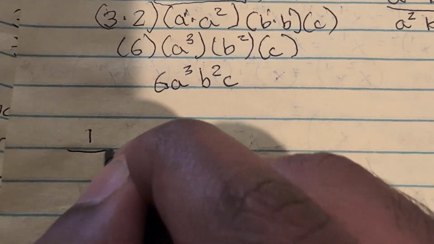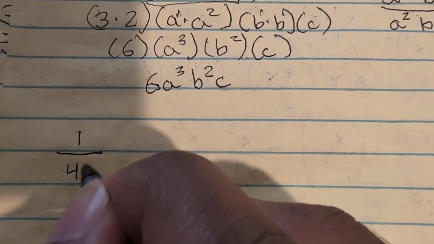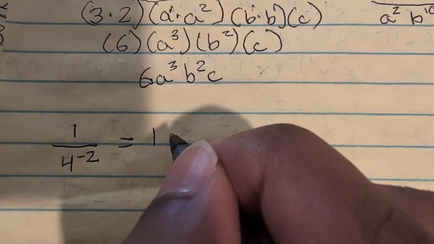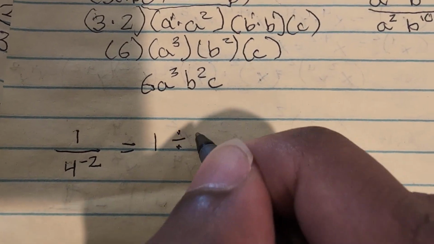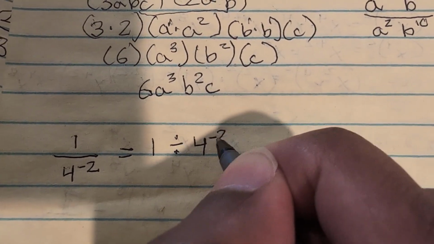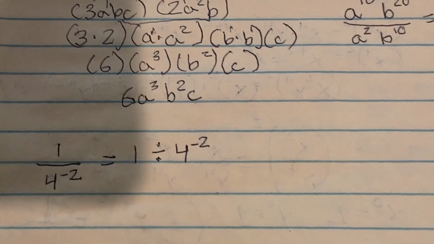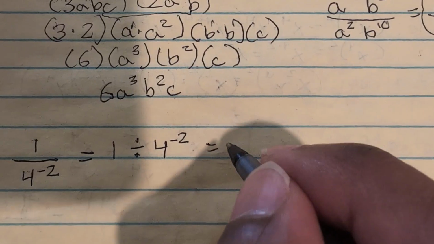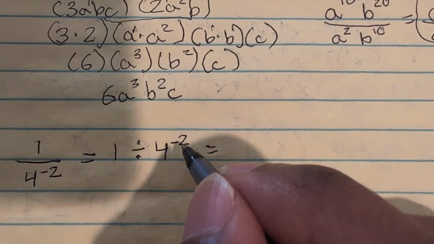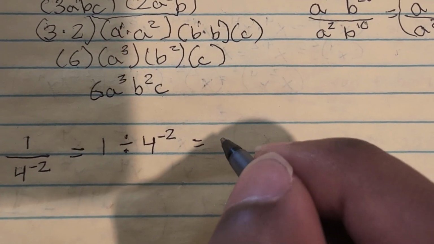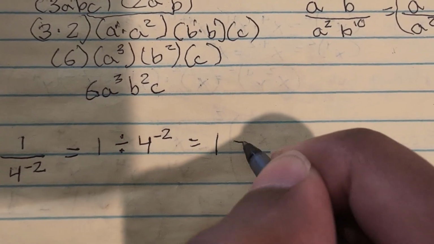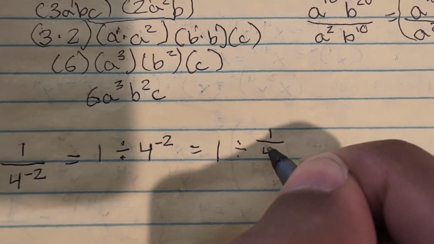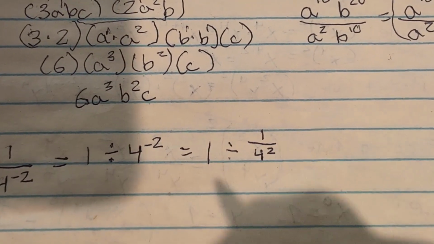1 over 4 to the negative 2 power. So this is 1 divided by 4 to the negative 2, because the fraction line means division. With a negative exponent, this becomes a reciprocal. So this is 1 divided by 1 over 4 squared.